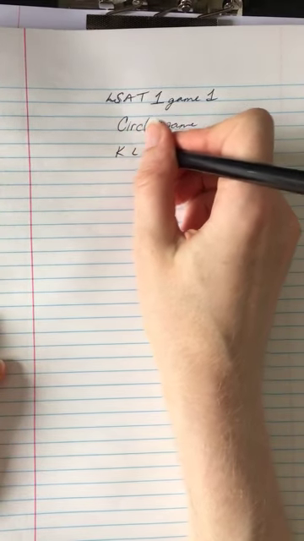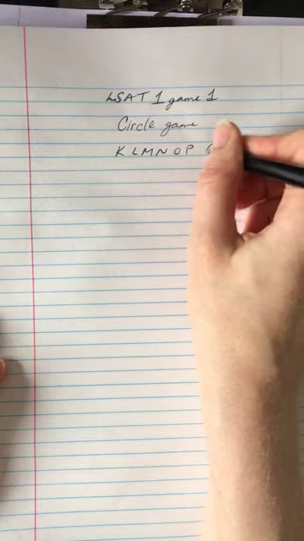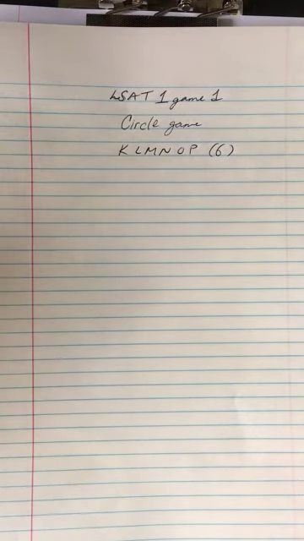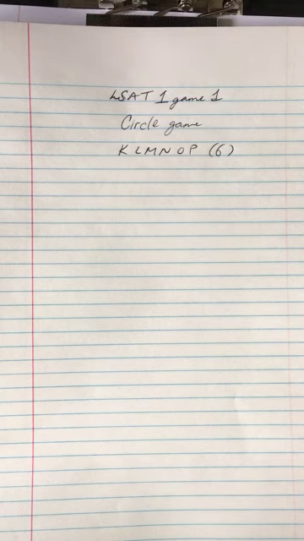So in this game we have 6 players: K, L, M, N, O, and P. There are exactly 6 chairs evenly spaced around a circular table. The chairs are numbered 1 through 6, with successively numbered chairs next to each other and chair number 1 next to chair number 6. Each chair is occupied by exactly one of the representatives.